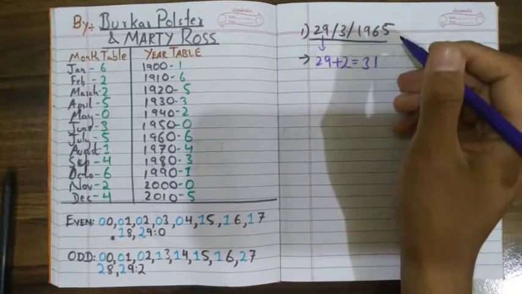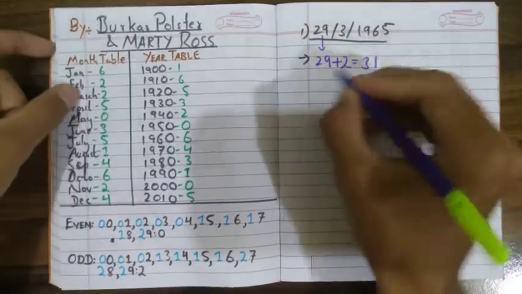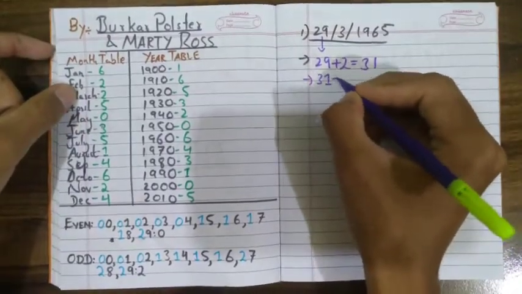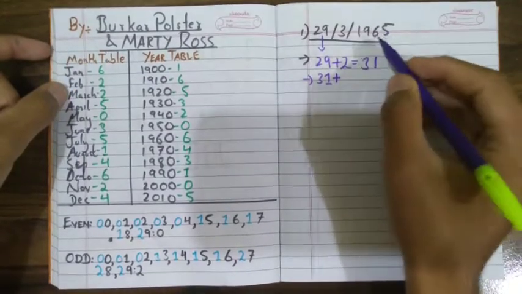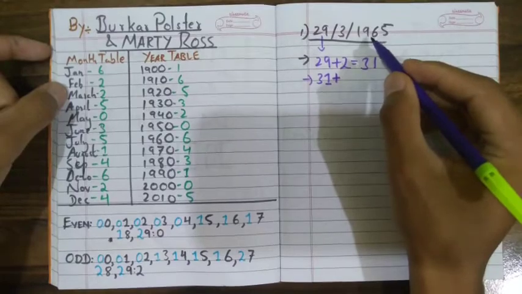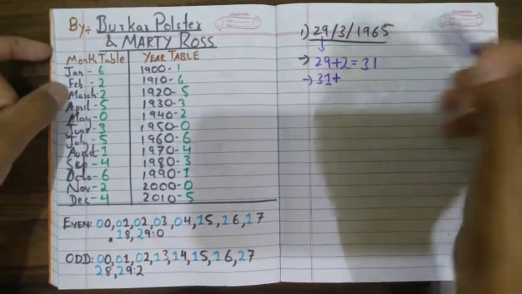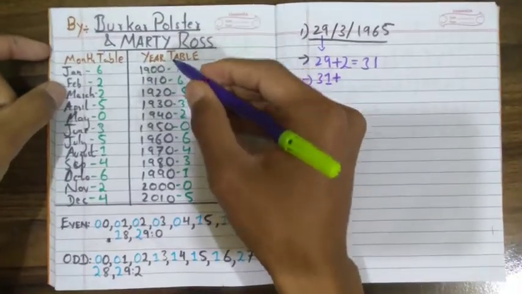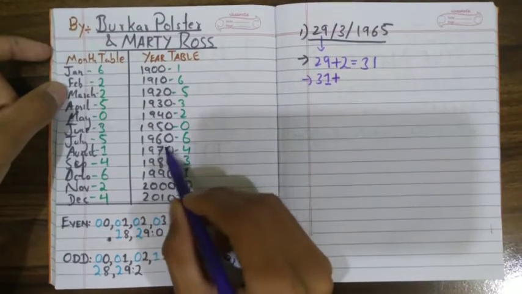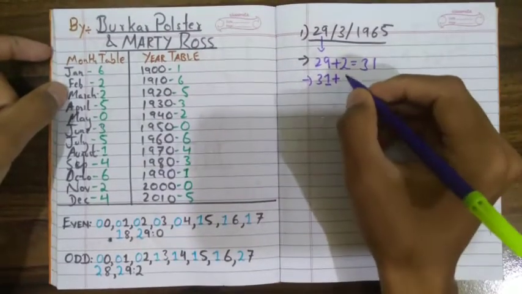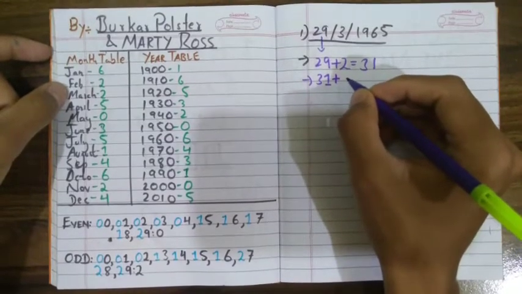And then you should add to 31, and as you can see here, it is 1965, which means that it is in the 1960s. Now you should refer to the year table. Here you can see 1960, and the number 6 corresponds to 1960, so you should add 6 here.